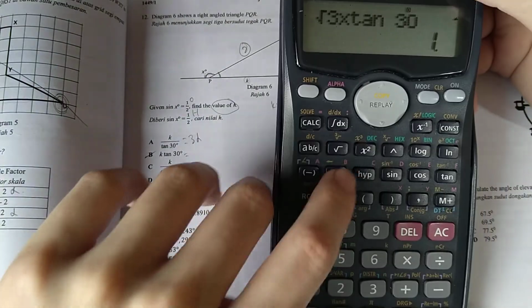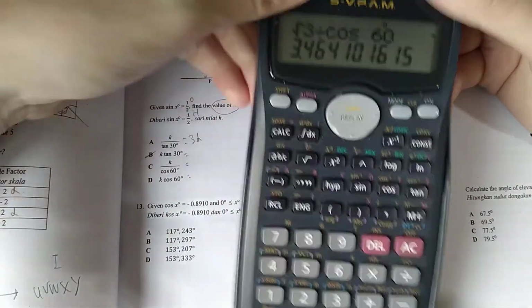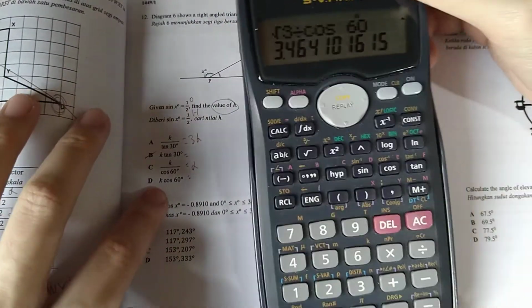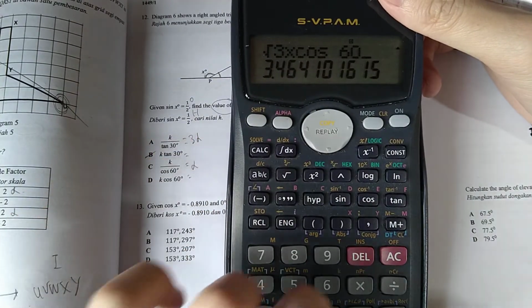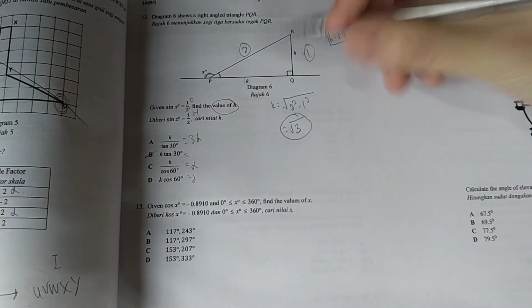Okay, what about C? Square root 3 divided by cos 60. Is it 1? Of course you know it won't be 1, because you know the answer is B already, right? But let's do it anyway. Okay, D. Square root 3 times cos 60. Is it 1? Of course not, right? So there should be only one answer. So the answer is B.